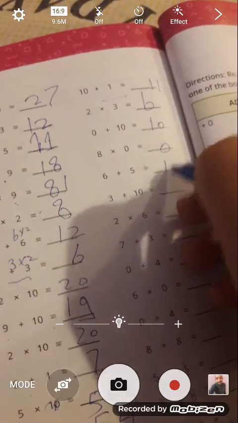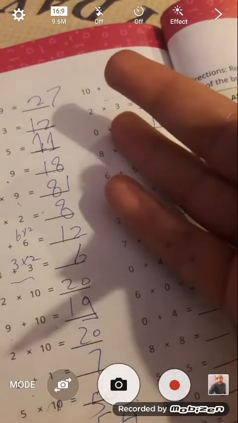11. 2 times 3, we have written it 6. 0 plus 10, we have written it 10. 8 times 0, 0. 6 plus 5 again, 11. 3 plus 10, after 10: 11, 12, 13. 2 times 6, which is 2 plus itself 6 times, equals 12. 7 plus 3, after 7: 8, 9, 10.